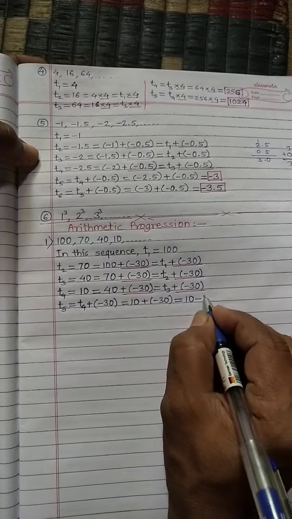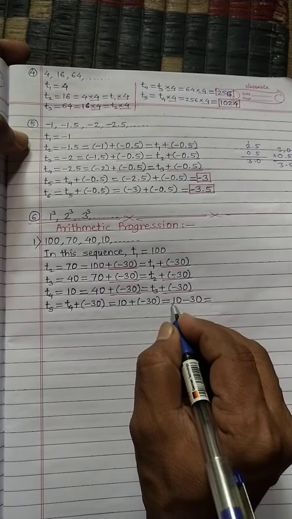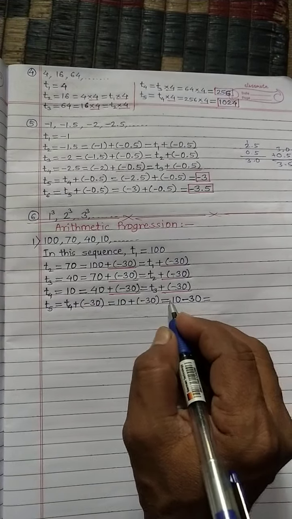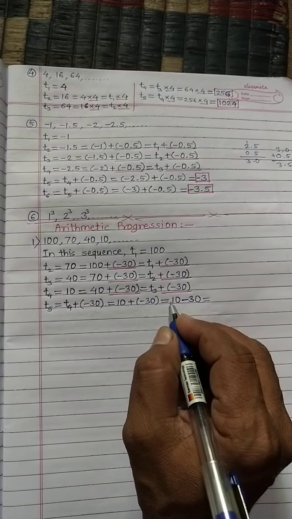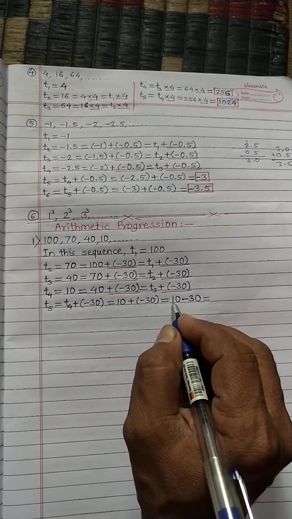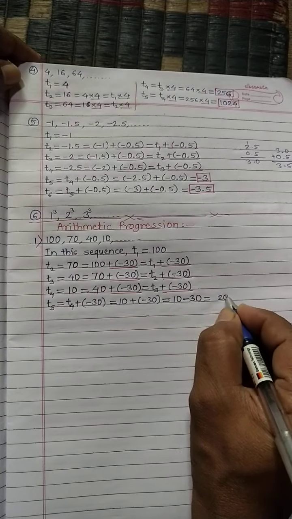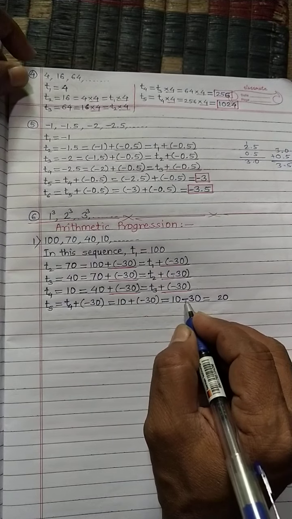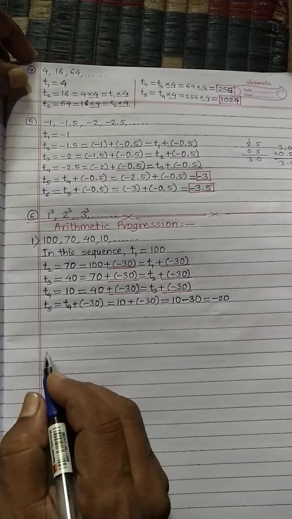plus minus 30. So 10 minus 30, here positive and negative means different sign. So if there are different signs, there is subtraction, means here bigger number 30 minus smaller number 10, means 30 minus 10 is 20, and sign of bigger number, here bigger number is 30 and its sign is minus, so here minus 20.